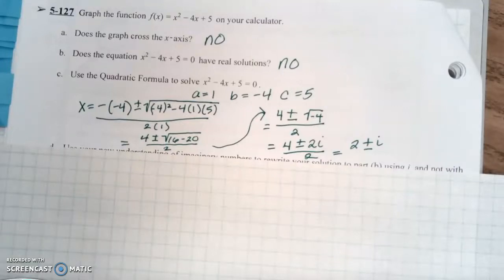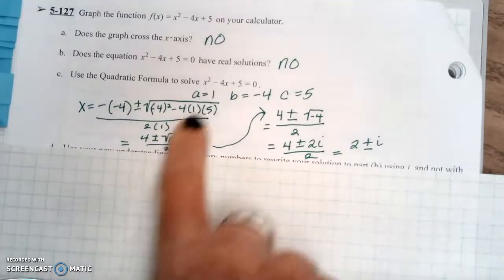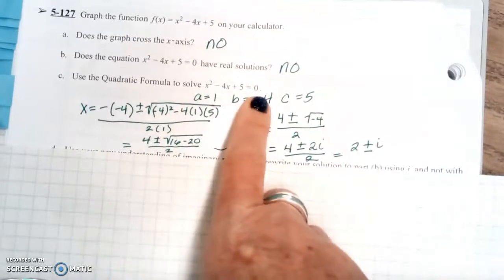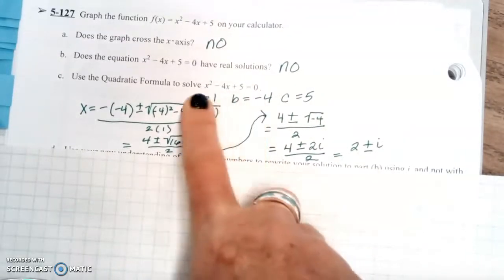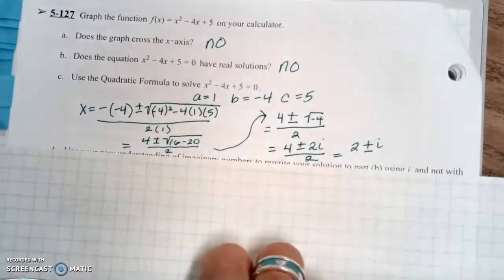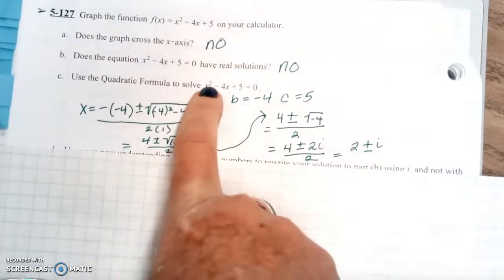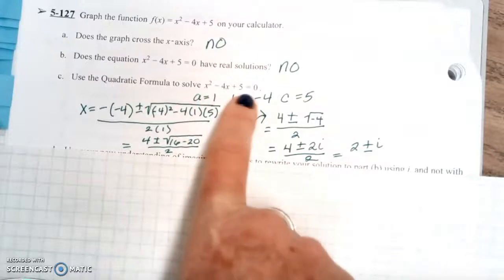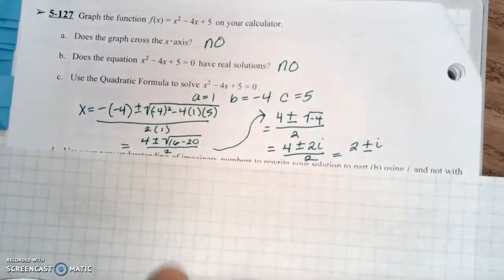All right, so if you need help memorizing that quadratic formula, watch the video in the Chapter 5 folder in Schoology. It's really good. It'll help you memorize it. But basically, you want to make sure that your polynomial is in standard form. Standard form means it's set equal to 0, and that your exponents are decreasing. So x squared, x to the first, x to the 0. Then you can determine your a, your b, and your c.